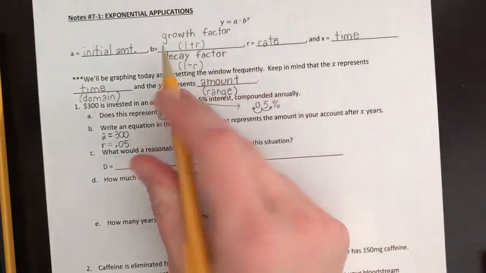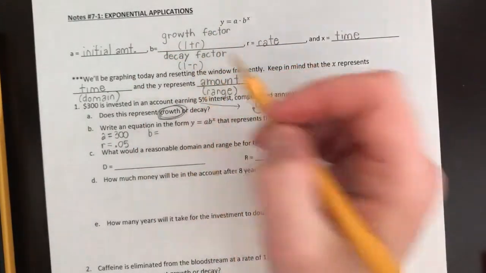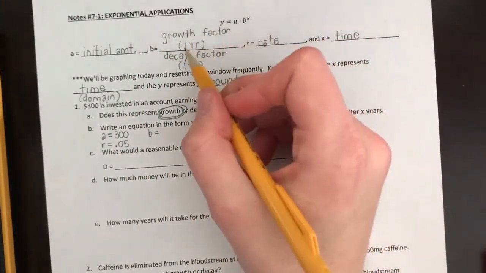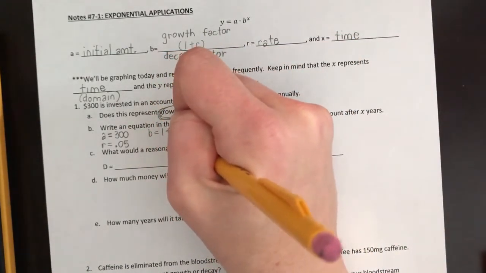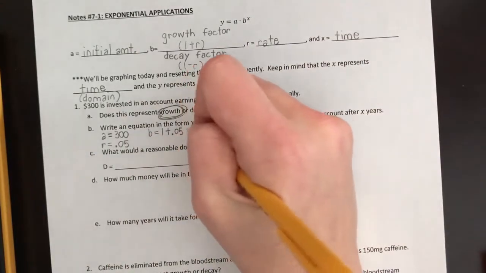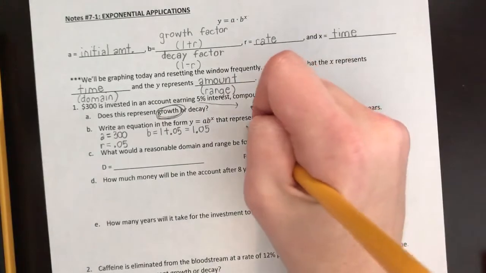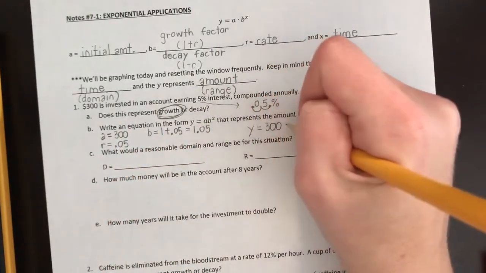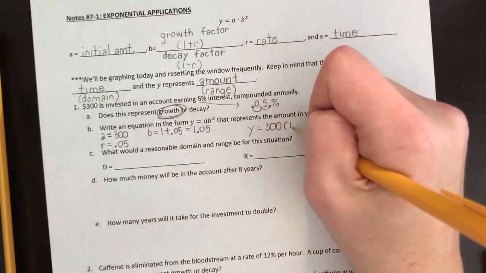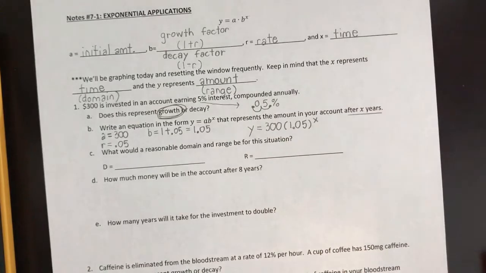So then to find b, you ask yourself, am I using 1 plus r or 1 minus r? Well, since it's growth, you're going to use 1 plus r. So 1 plus 0.05. So 1 plus 0.05 is 1.05. Okay, so then my equation is y equals a, 300, b, 1.05, raised to the x, the amount of years. Okay, so that's my equation.